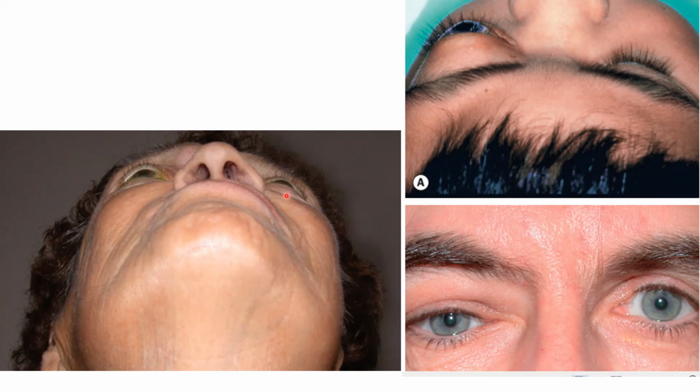Ask the patient to extend the neck, and we see through the chin the orbits. You can see this eye is protruded with reference to the cheek of the patient, the cheekbones.